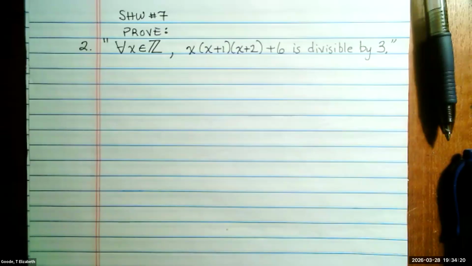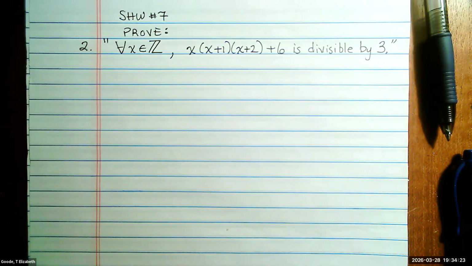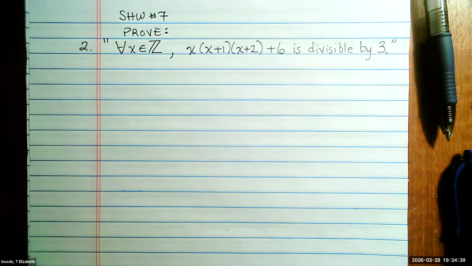So step one, of course, after it's written as an if-then, is to figure out what d is. What are we dividing by in this problem? Well, it's 3, right? Good. Once we've discovered our divisor, then we set up our cases using the QR theorem.